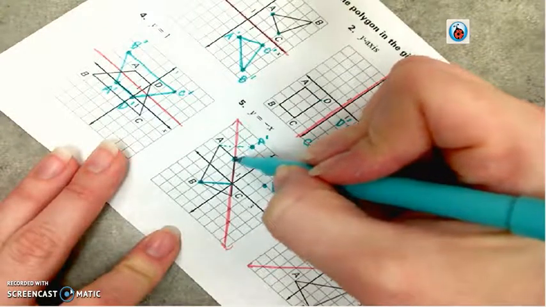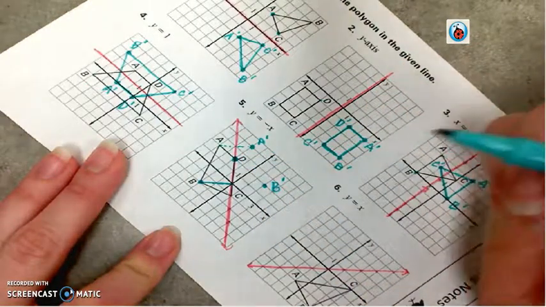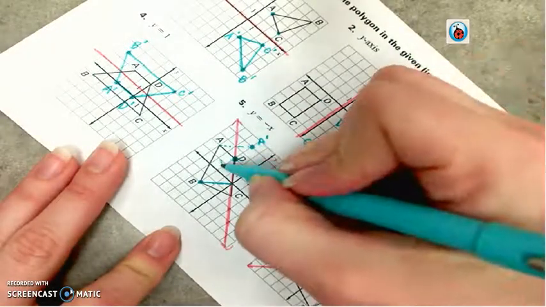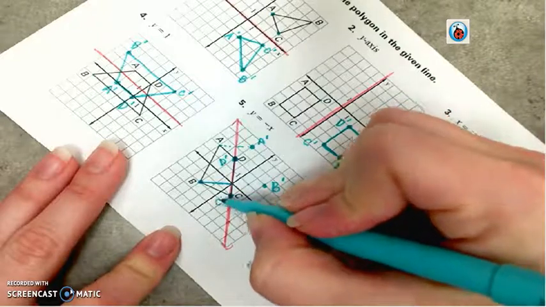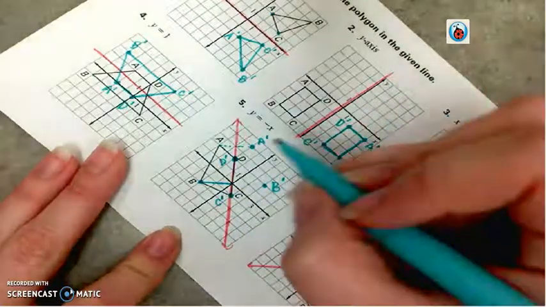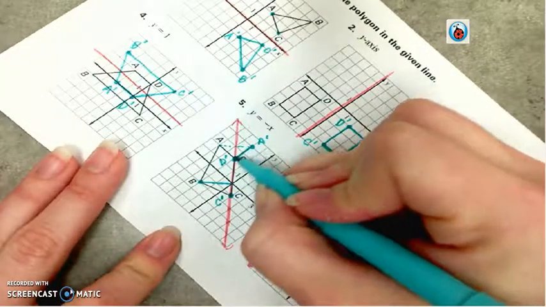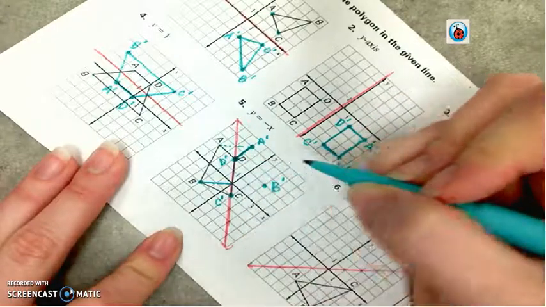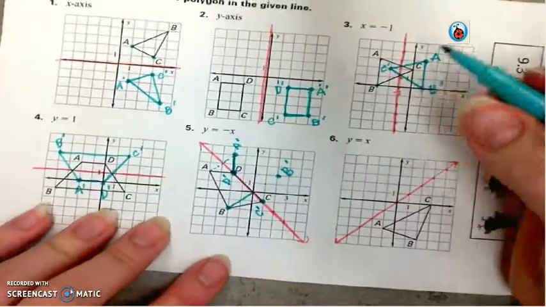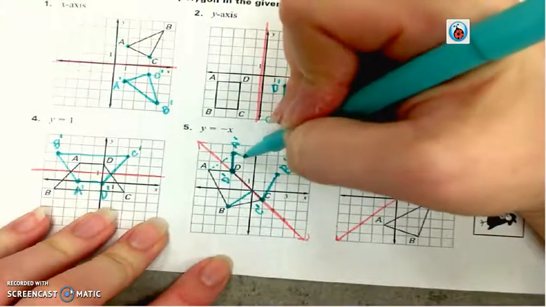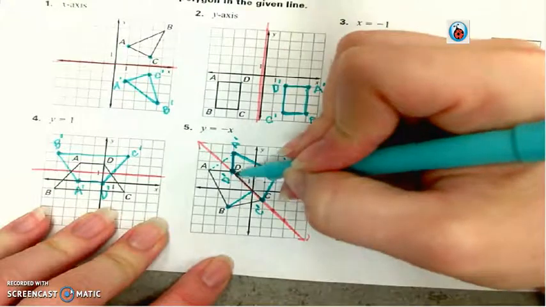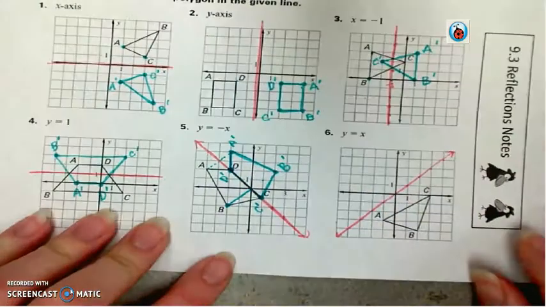What if you got paint right in the crack of the fold? It just would stay there. So D prime is right where D is, and C prime is right where C is. And so if we connect those, that horizontal line becomes vertical. And there's our mirror image.